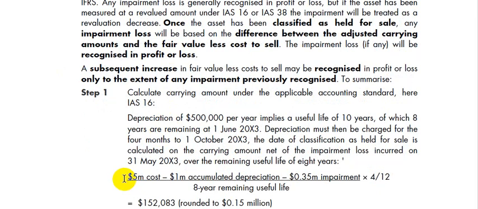5 million minus the depreciation of 1 million minus the impairment of 350. Subtract that, how much do you get before you divide by the 8 years?